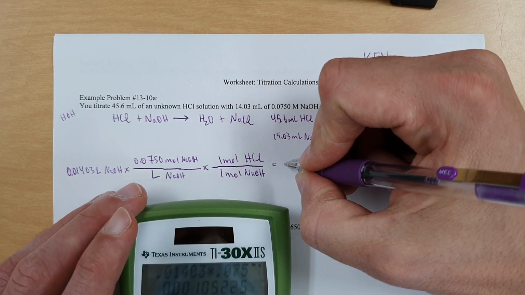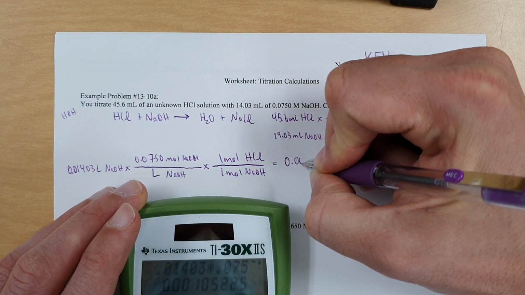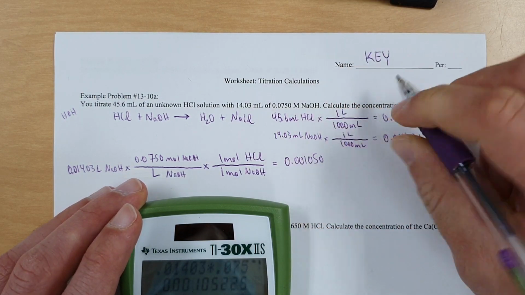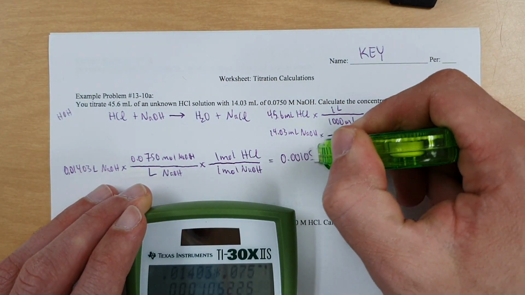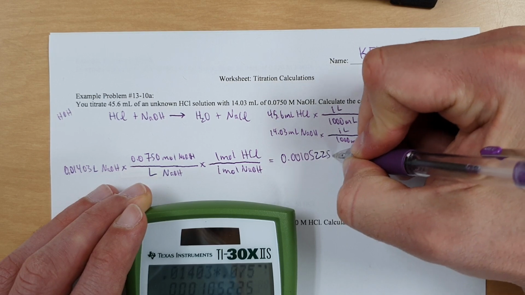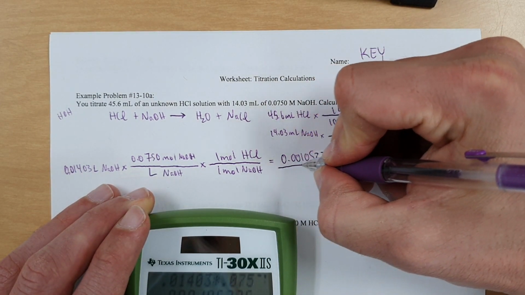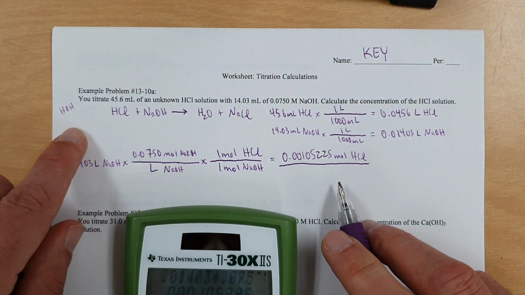So I write that down as 0.001050225 moles of HCl.